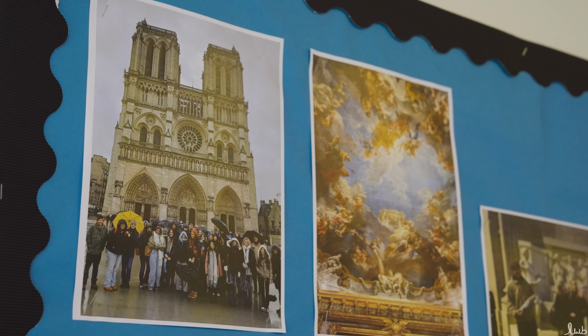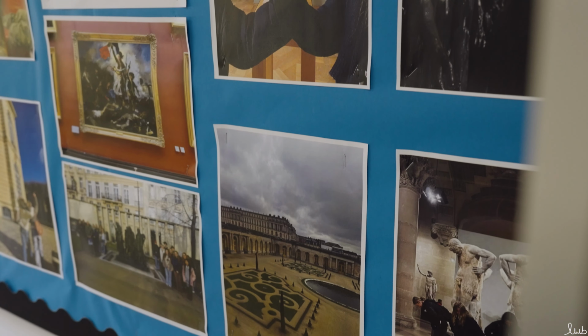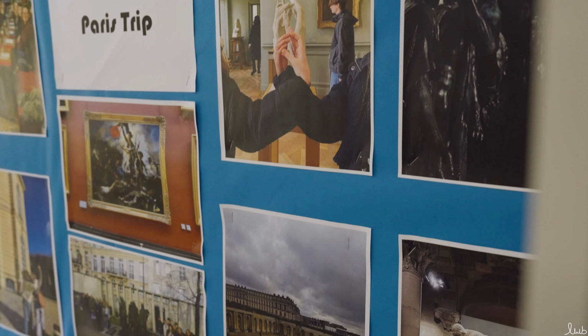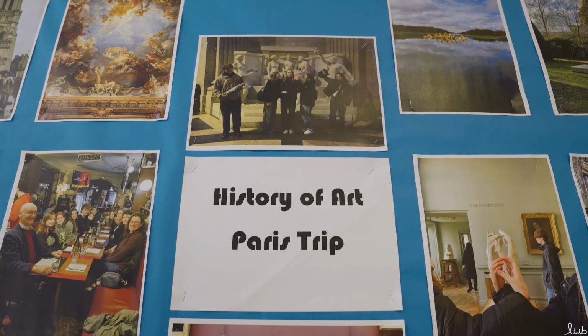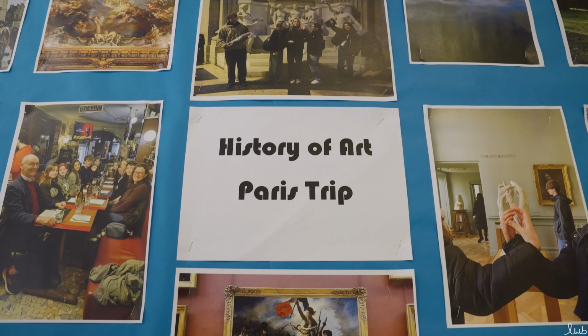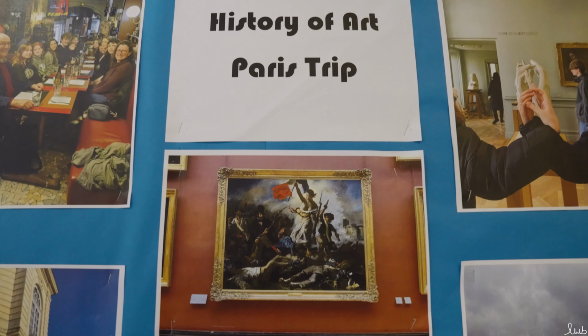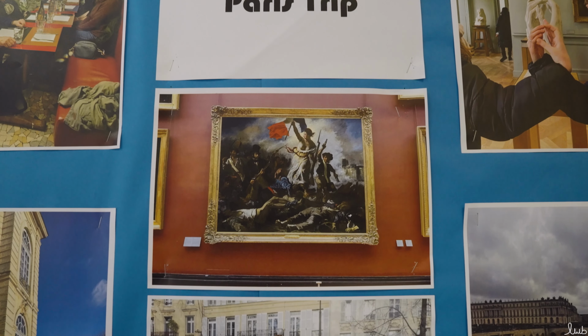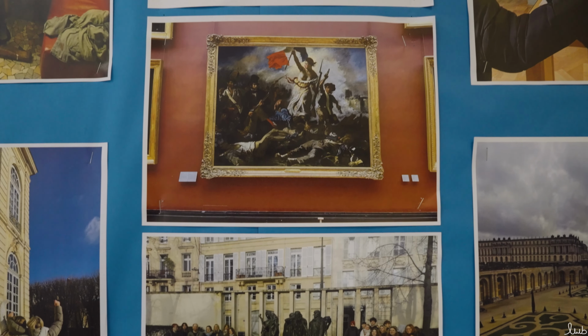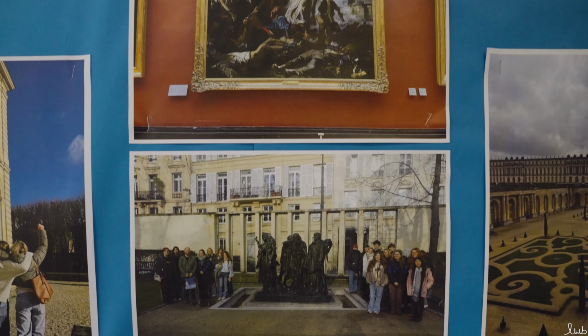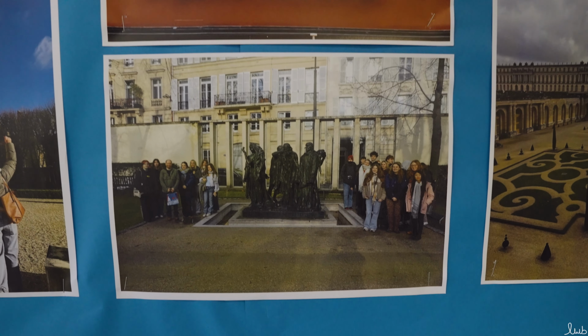That involves a 3 to 4 night stay in Paris, where we look at the Musée d'Orsay, the Louvre. It's very good for the second year module, where we look at Impressionist artworks and French artworks, but it also ties in very well to the Identities and War modules, where we can look at artworks by artists like Delacroix and the artist David.